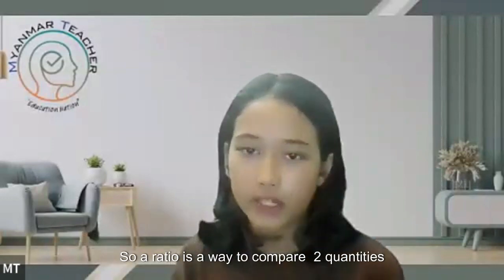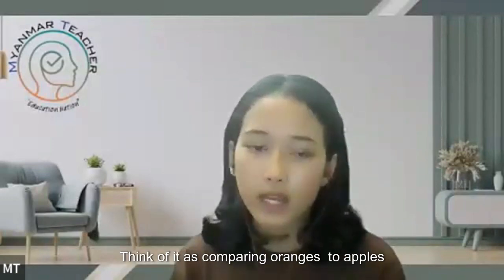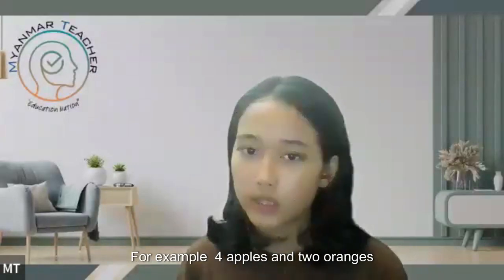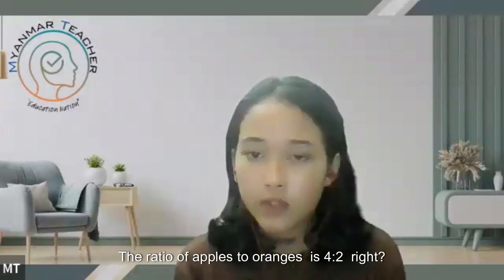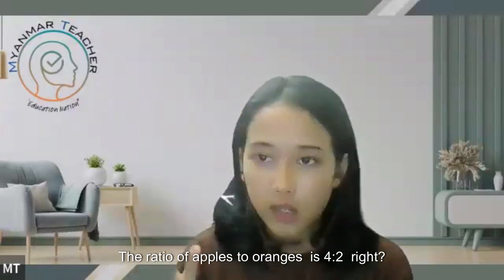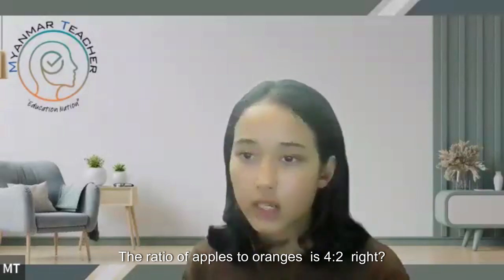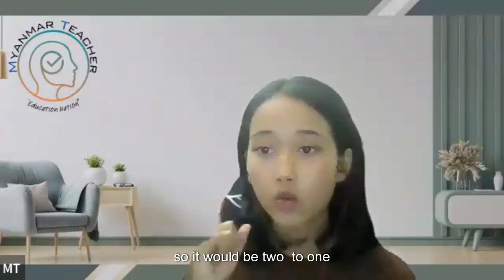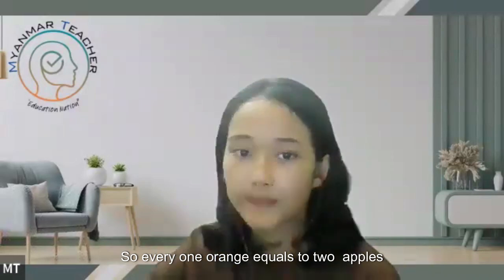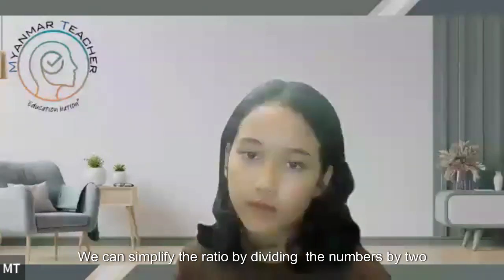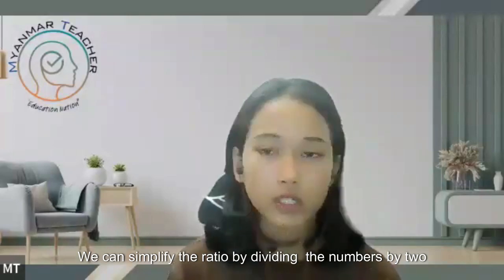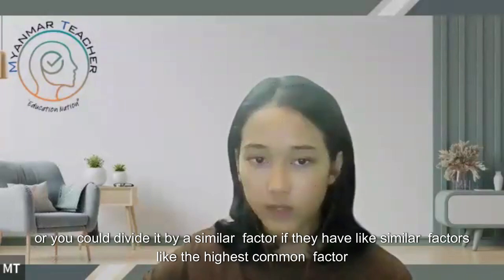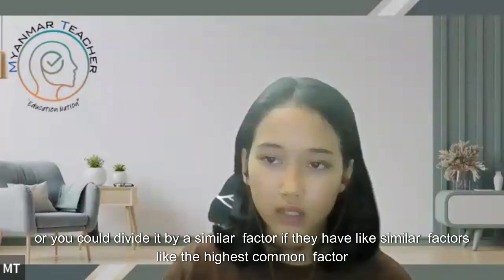So a ratio is a way to compare two quantities. Think of it as comparing oranges to apples, for example. 4 apples and 2 oranges. The ratio of apples to oranges is 4:2, right? Simplified, it would be 2:1. So for every 1 orange, there are 2 apples. We can simplify the ratio by dividing the numbers by 2, or you could divide by a similar factor if they have similar factors, like the highest common factor.